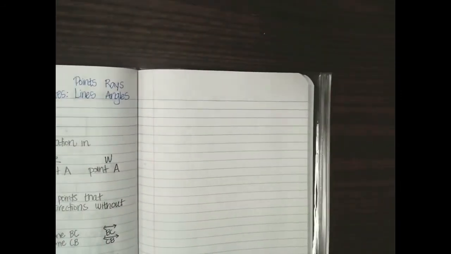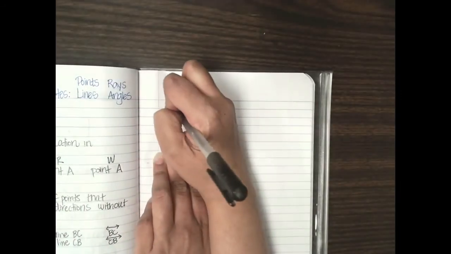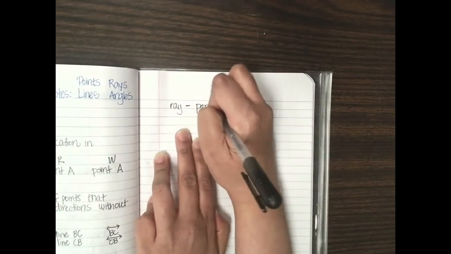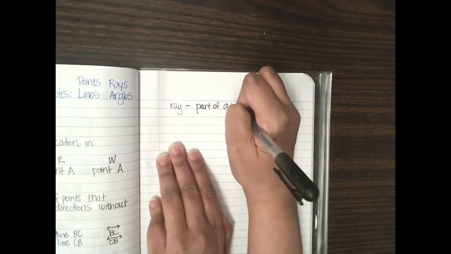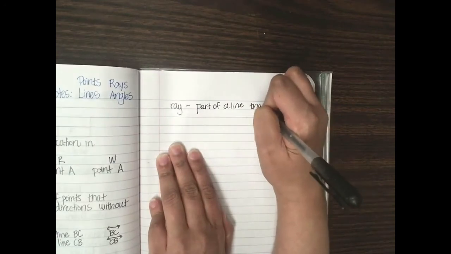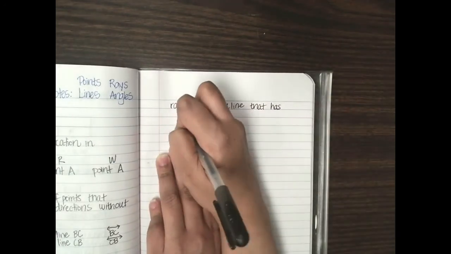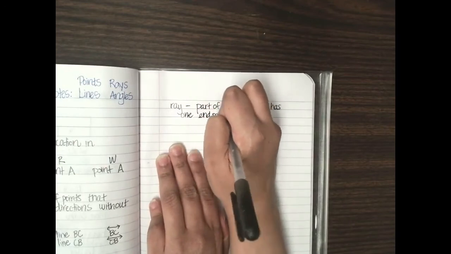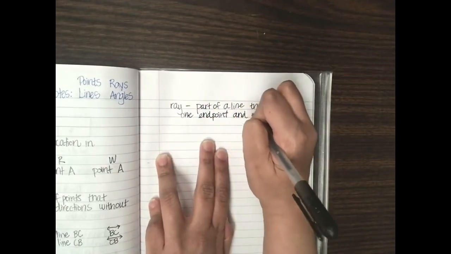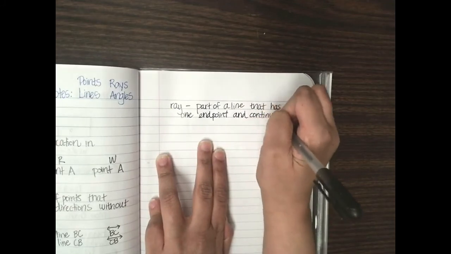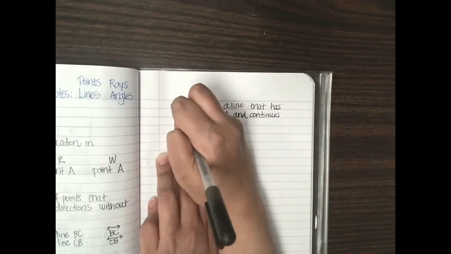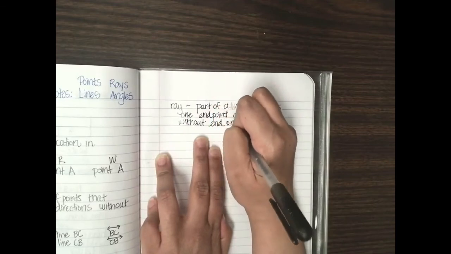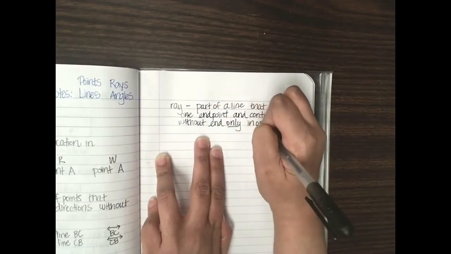All right, we're going to go to the right side of our journal. A ray is a part of a line that has one endpoint and continues without end only in one direction.